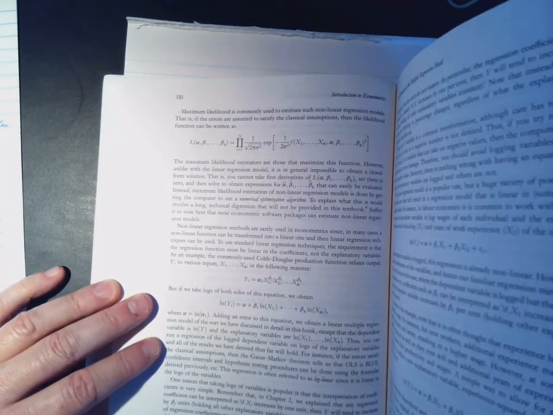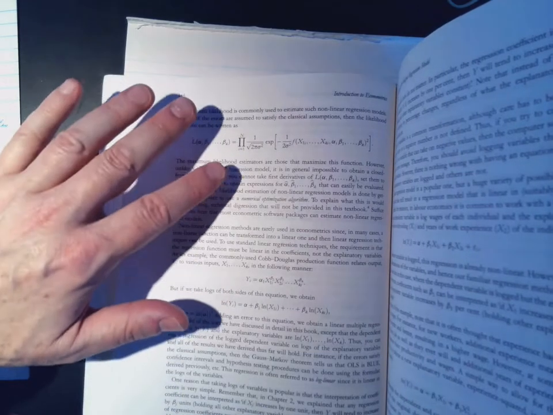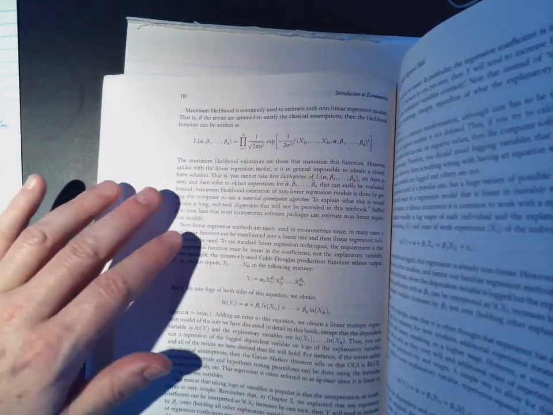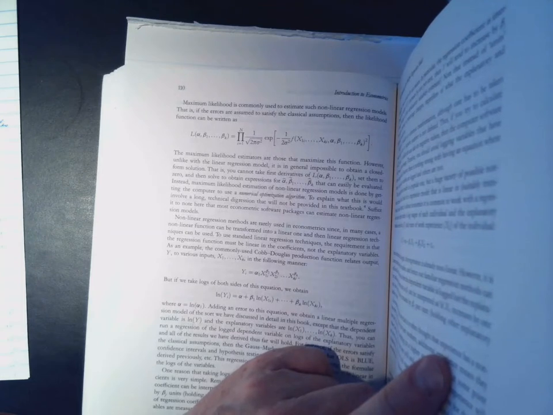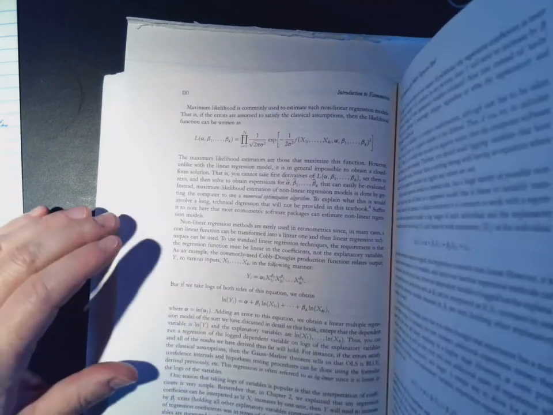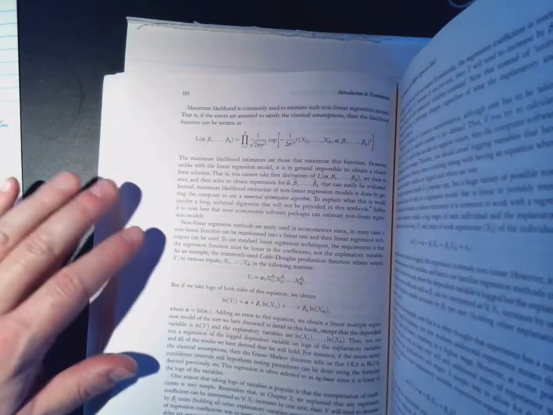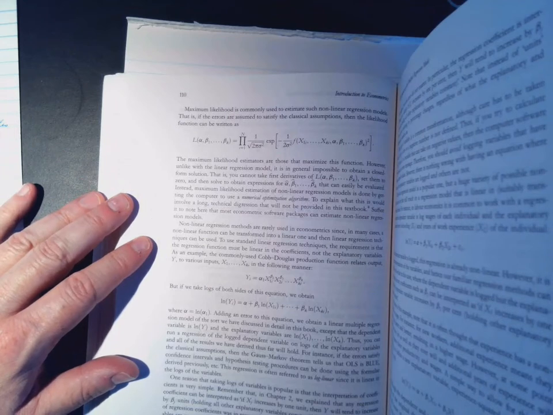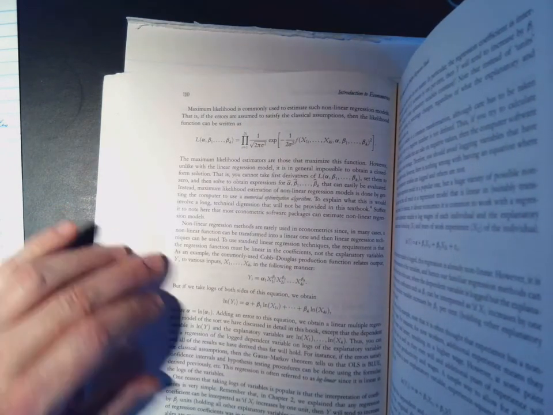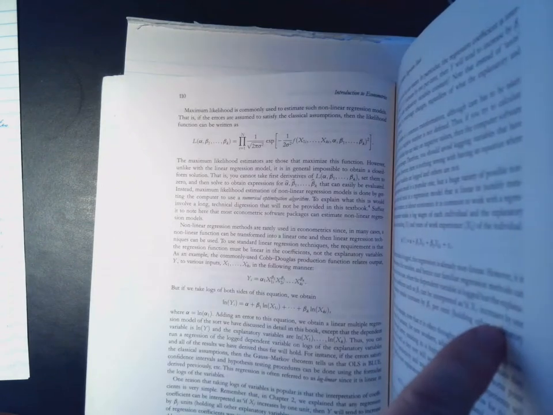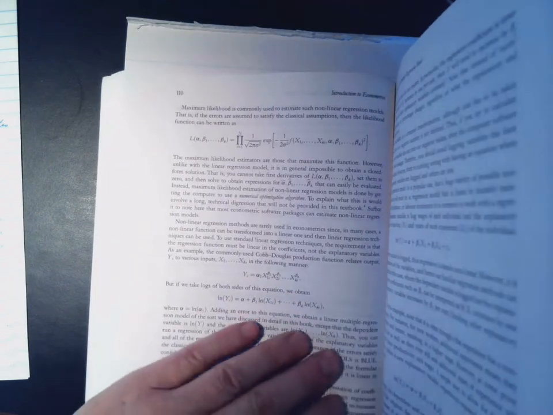So don't worry about that. That's what I'm just saying. When you see that, read it, so you'll see how it fits into the discussion. But I'm not going to examine you on numerical optimization and nonlinear maximum likelihood.